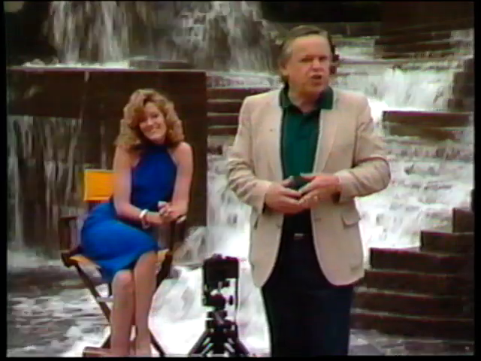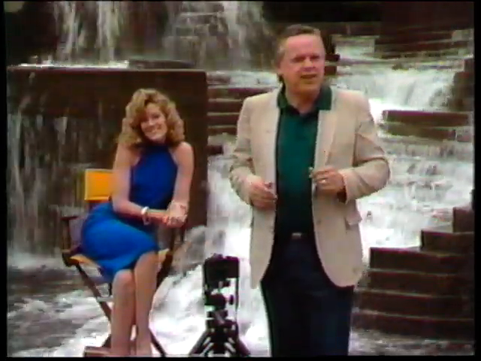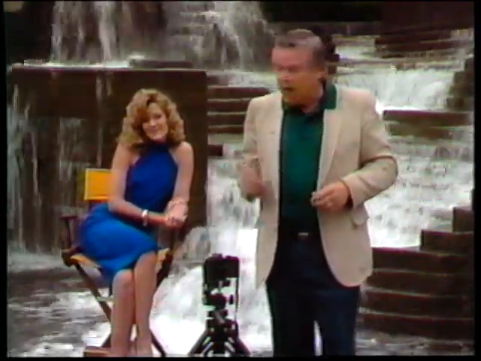The apparent distortion that frequently occurs with short lenses is one of perspective. Kelly, would you extend one of your legs, please?